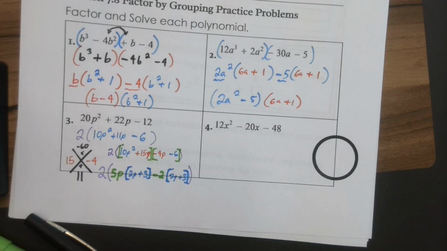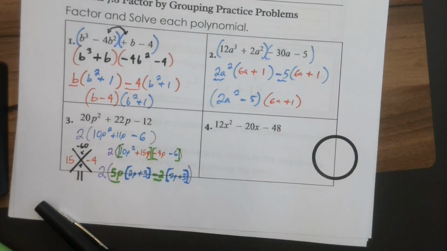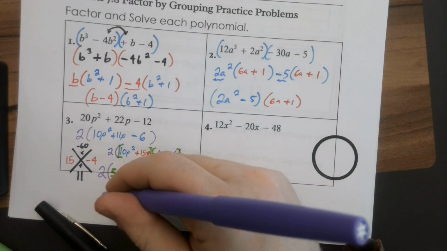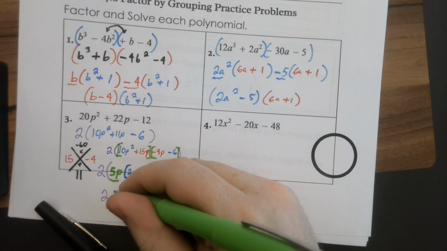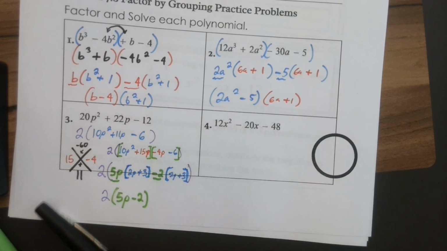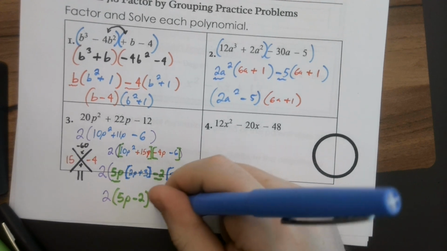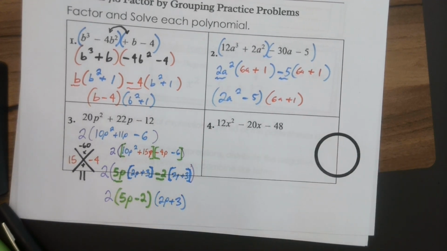All we need to do now is group together the stuff we took out as well as group together our parentheses. So 2 is still chilling there on the outside. 5p minus 2 becomes one of our factors. And 2p plus 3 becomes our last factor. Done.